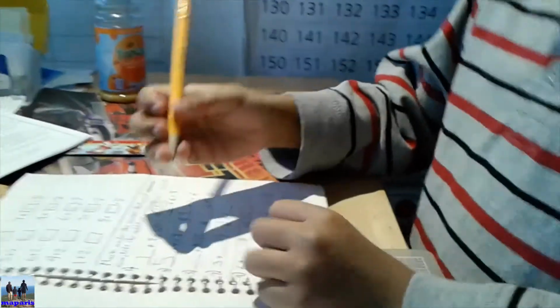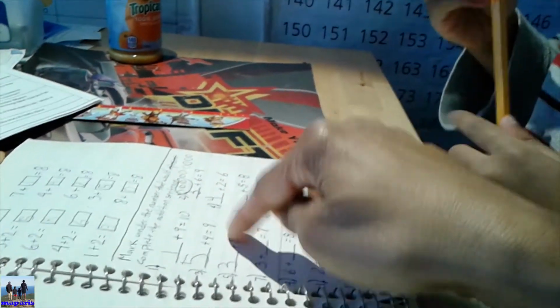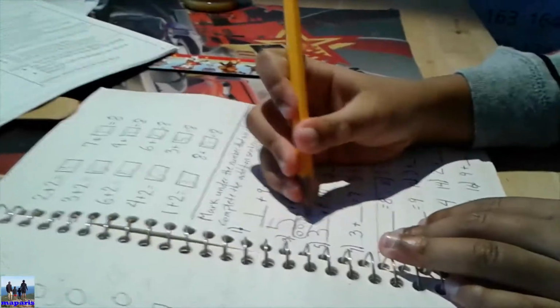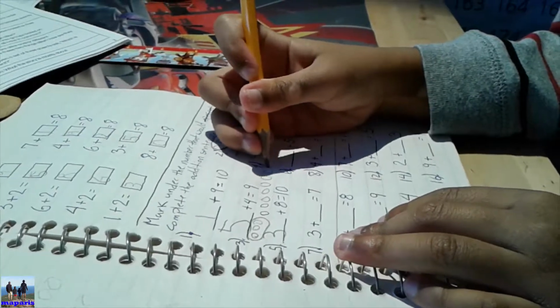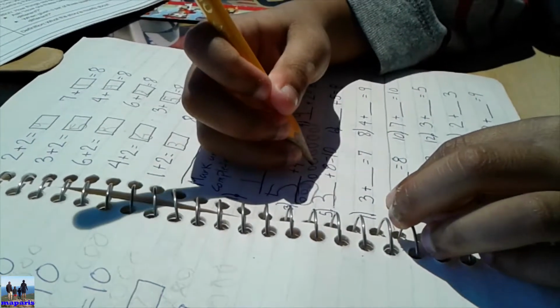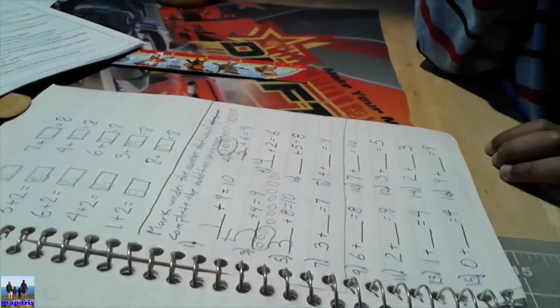Something plus 8 is equal to 10. 3. Okay, now I want you to draw 3 circles and 8 circles. Okay, group that. All right, so this 3 is for that. Now do 8 circles. 2, 3, 4, 5, 6, 7, 8. Okay, now count all of them. See what you got. 1, 2, 3, 4, 5, 6, 7, 8, 9, 10. What about this circle you left? 11. Okay, is 8 plus 3 equal to 10?